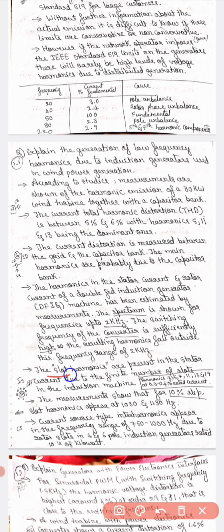Here the slot harmonics are present in the stator current. Slot harmonics, SH, are present in SC. Remember like that.